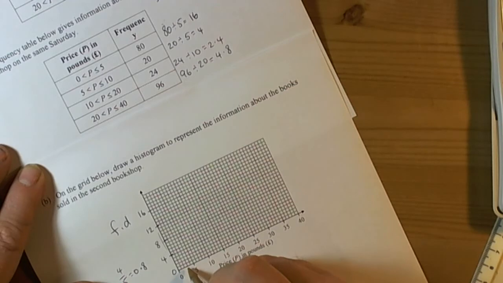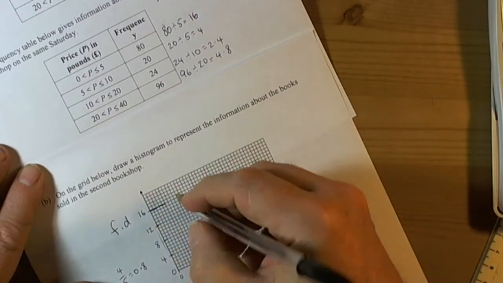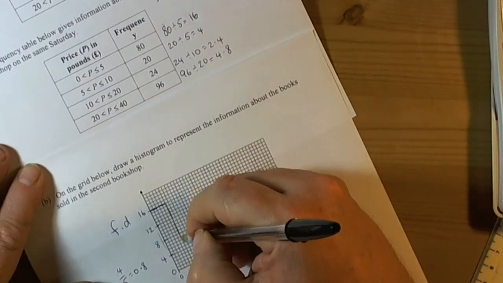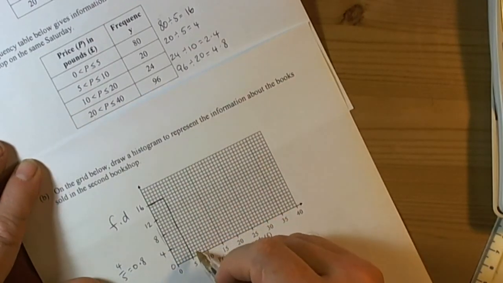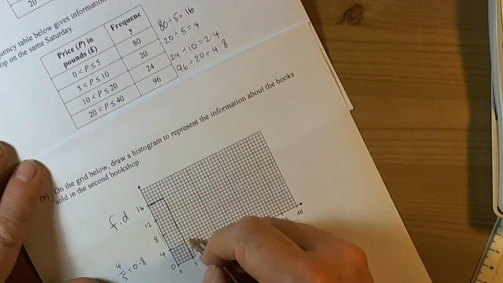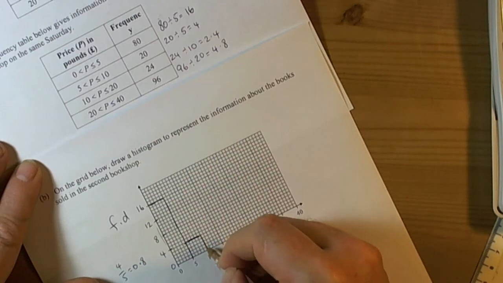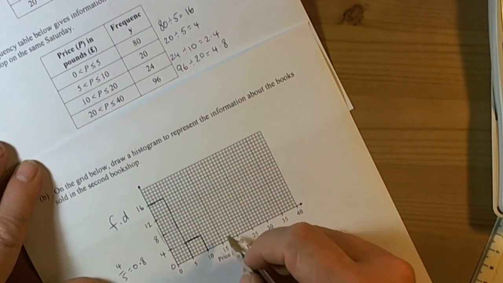So the first bar goes to 16. You should use your rulers, of course. I'm going to get away with teacher's license, so that'll be 0 to 5. And the next bar goes between 5 and 10 and goes up to 4. And the next bar is 10 to 20 and it goes up to 2.4.